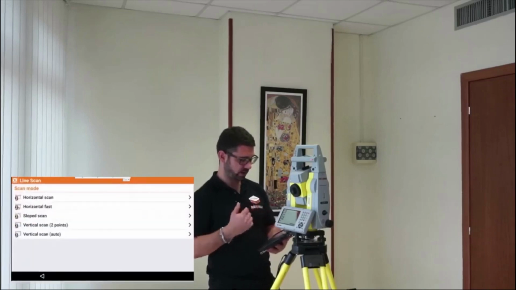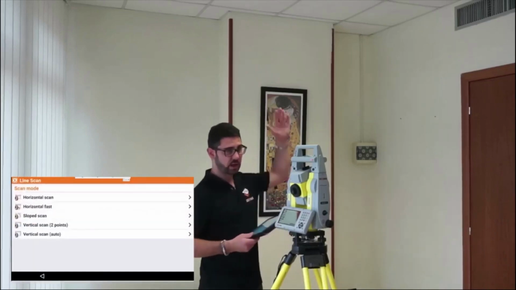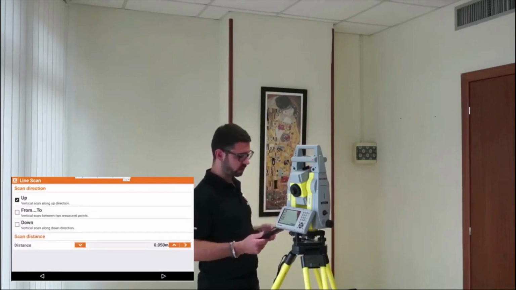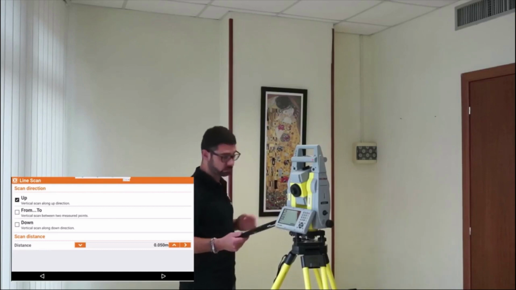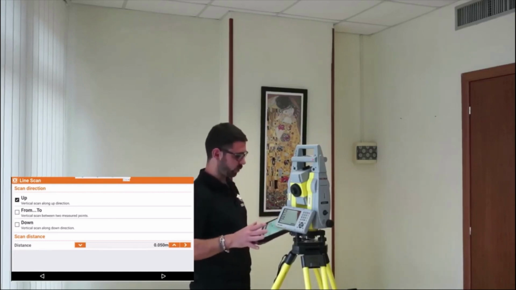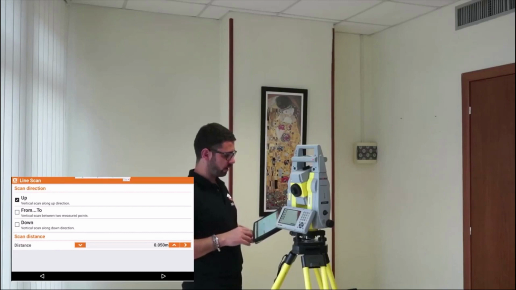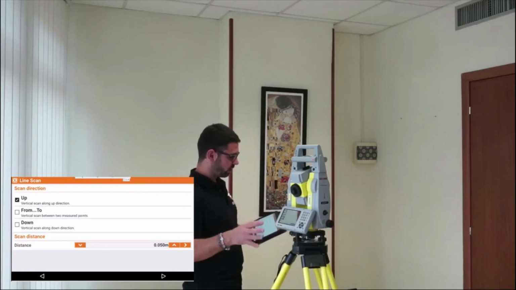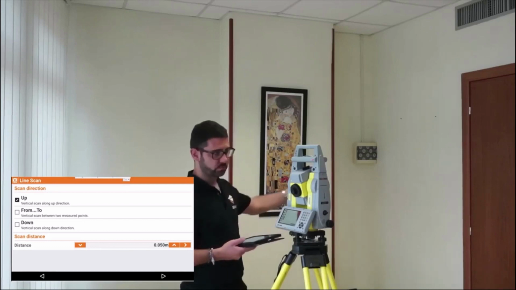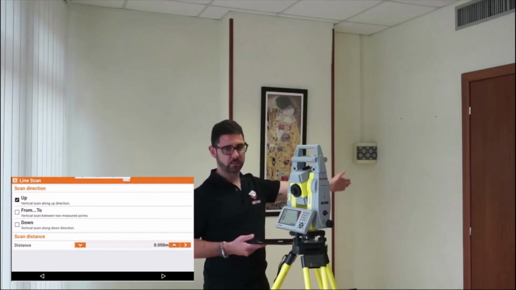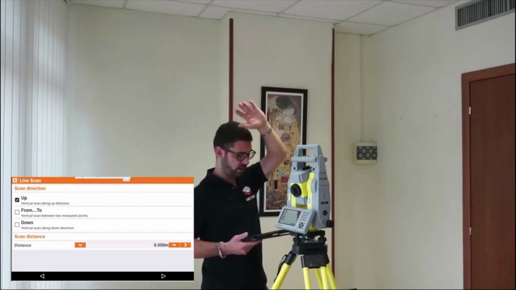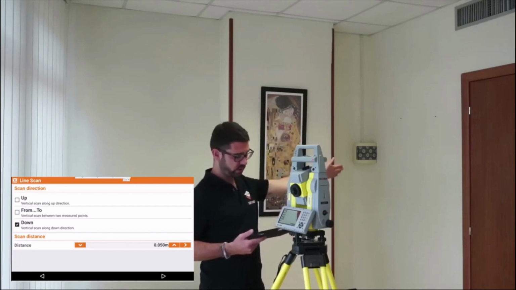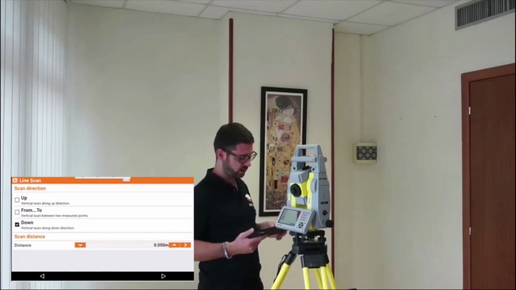Okay, live scan. Another possibility that we have, we can create a slope scan or a vertical scan. For the vertical scan, we have different possibilities. We can select up, and for example, we need to define the first point. We can define two visual points, so basically we can select the range, starting point, last point, from down, different direction, and of course we can define the scanning distance.